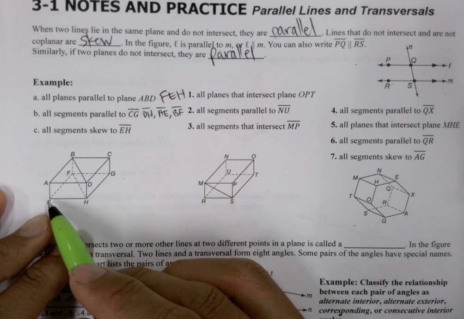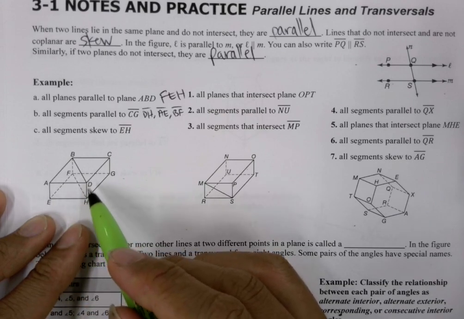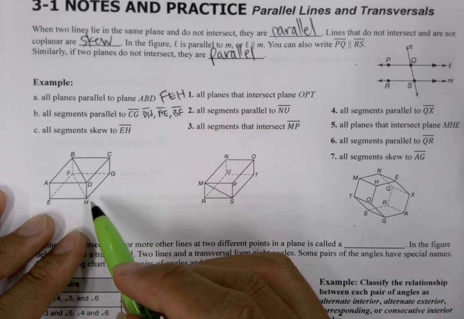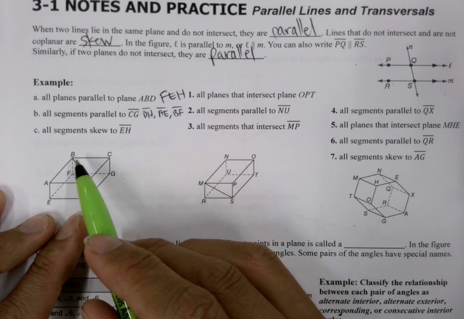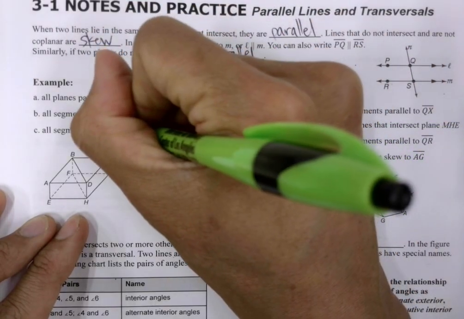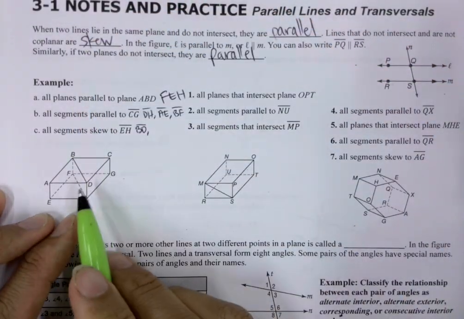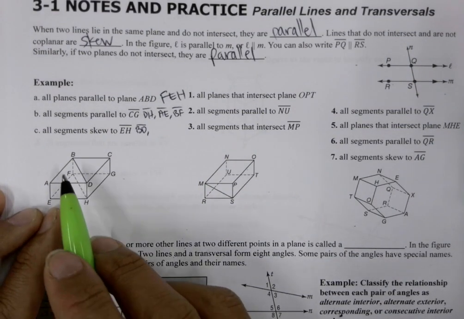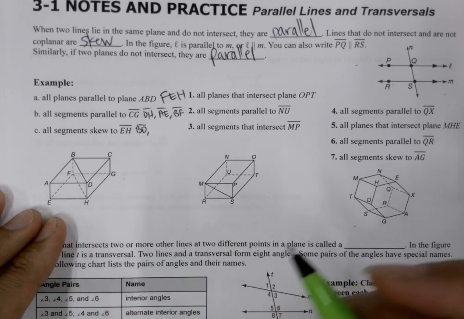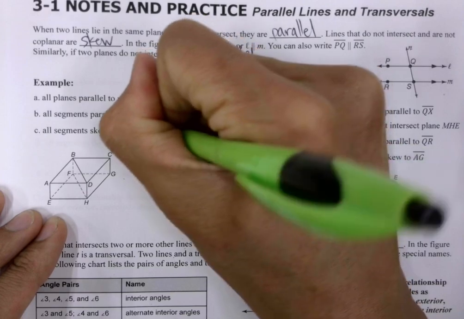AE intersects with EH, so that's not skew, right? DH intersects with EH, so that's not skew. FH also intersects. So the skews would be DB, right? That'd be one. So we get BD, I'm sorry. Line segment BD is one. It doesn't intersect and it's not on the same plane. Line segment AB also is not on the same plane, does not intersect. So we say AB.